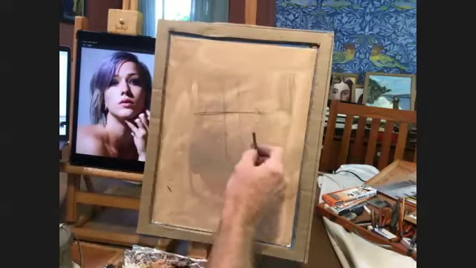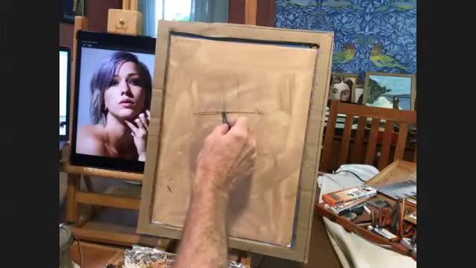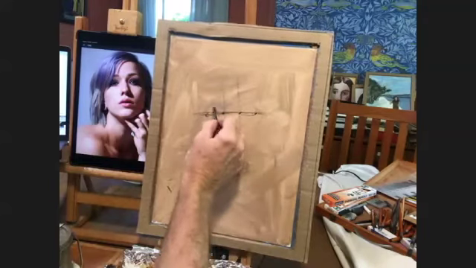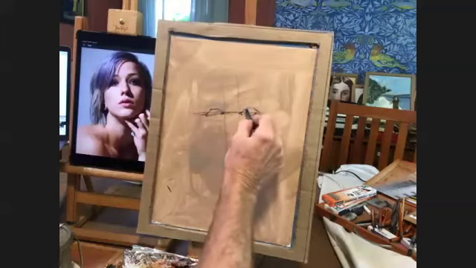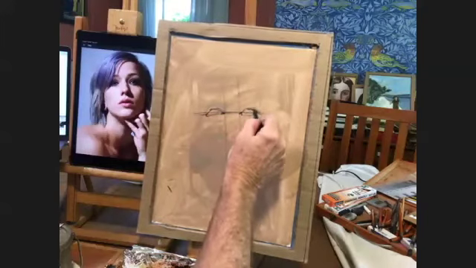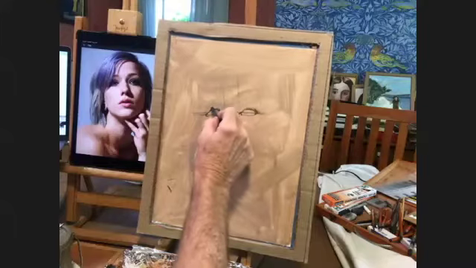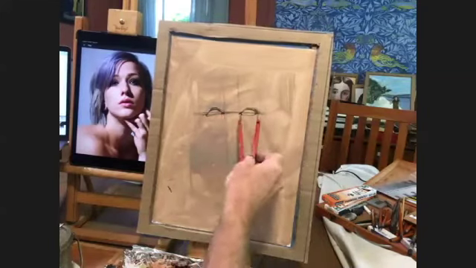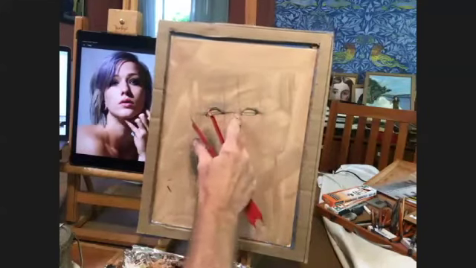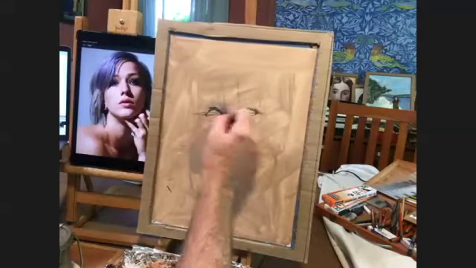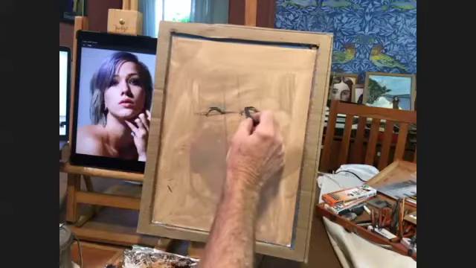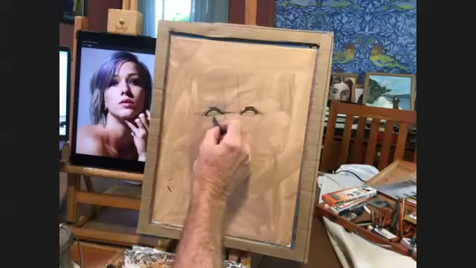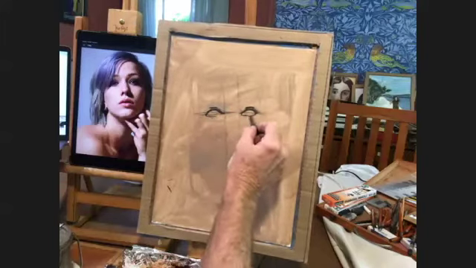And I'm going to make the eyes about this wide apart. The thing we noticed also was that her eyes were more wide set. So I want to make sure that the width of her eyes comes in from, this is going to be outside of here. Okay. And I make sure I get the thickness of her eyelids. And then underneath, they're kind of more flat underneath.